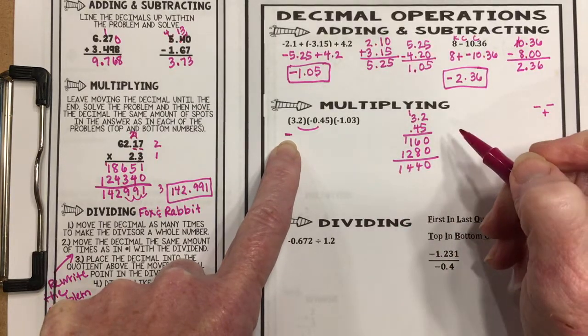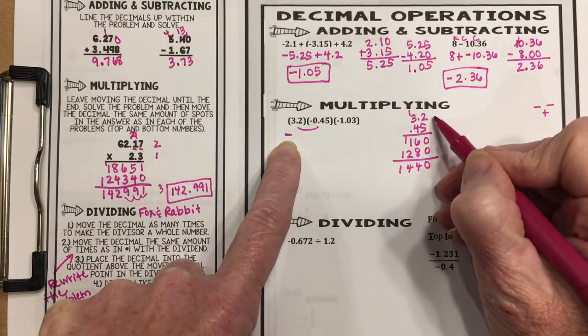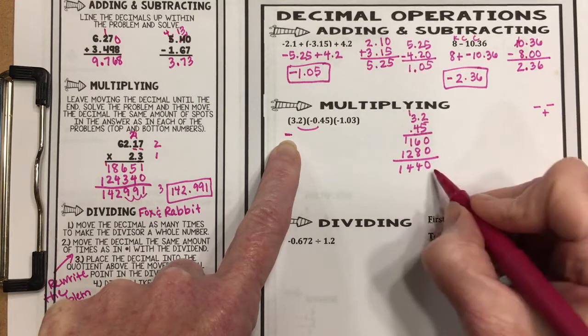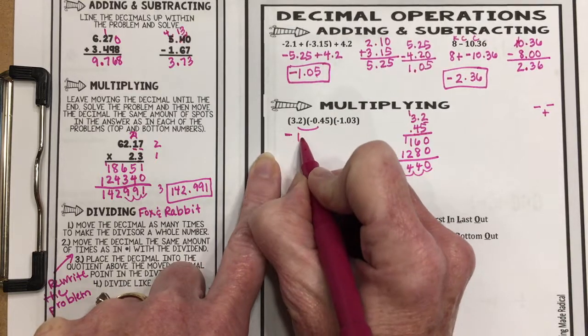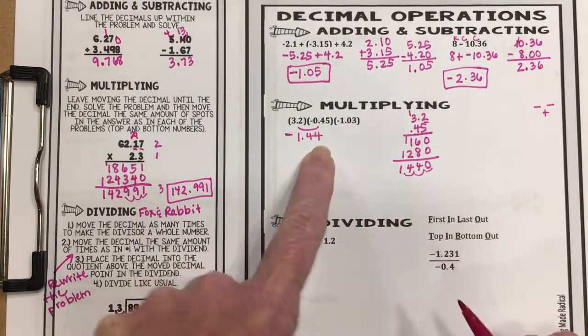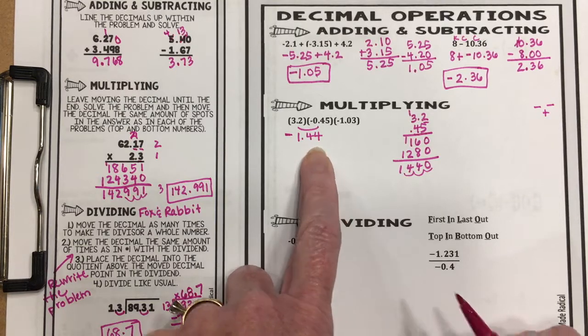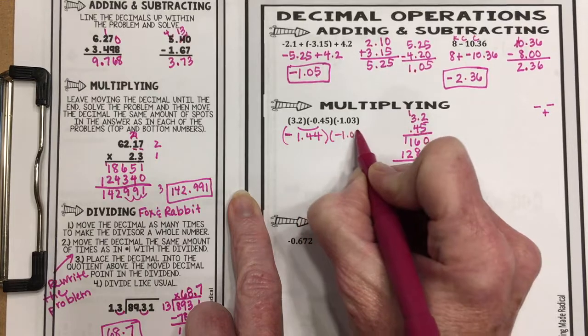Okay? And then with decimals, I need to make sure I count where I want my decimal to end up. So there's one decimal here, 1 decimal here. There's 1, 2 here, so that's 3 total. Move it over 3 places. It gives me a decimal between the 1 and the 4. And I can keep the 0, but really I don't need it. So I'm just going to rewrite this as negative 1.44. But I still have to multiply times negative 1.03.